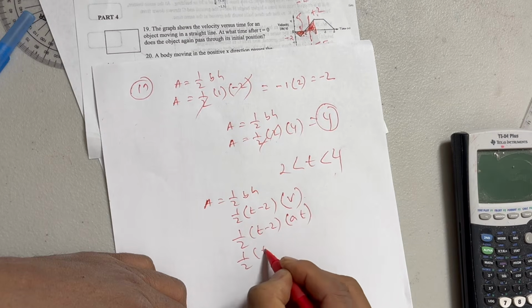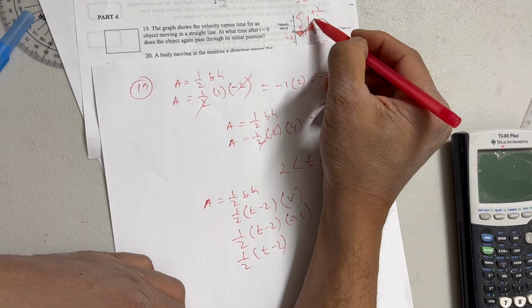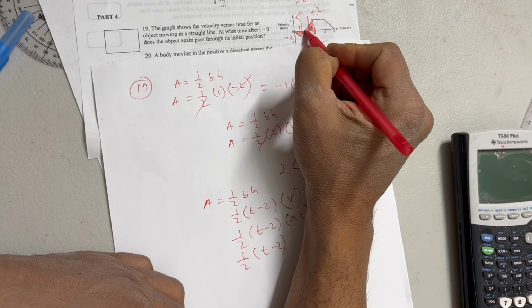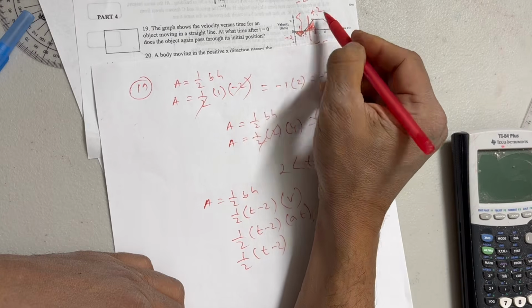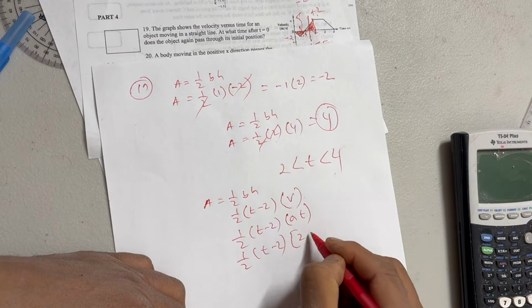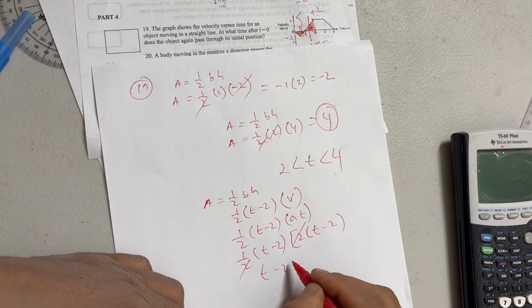So half T minus 2. Acceleration is what? If this is 4, 4 minus 0 is 4. 4 divided by 4 minus 2, 2, which is 2. And T is T minus 2. 2 to cancel. T minus 2 square.